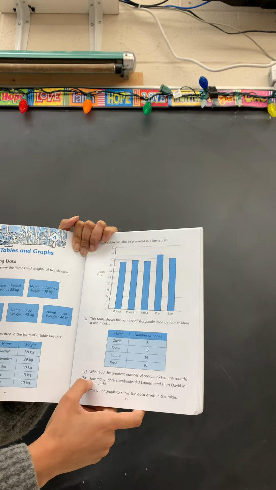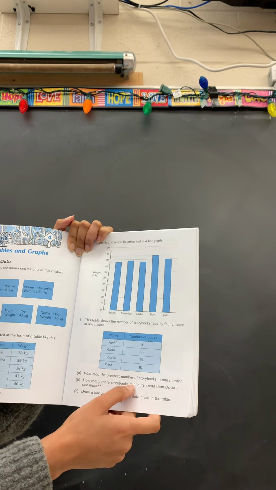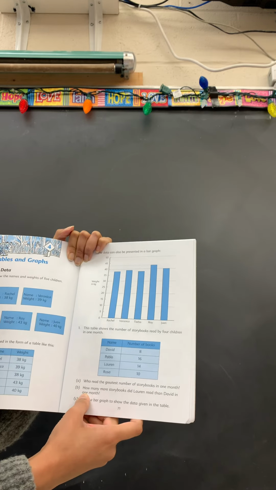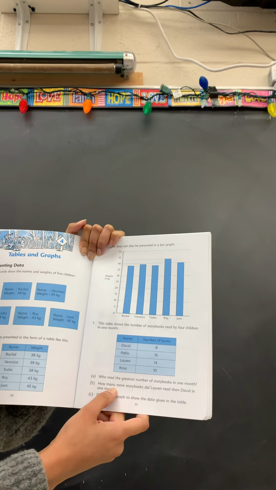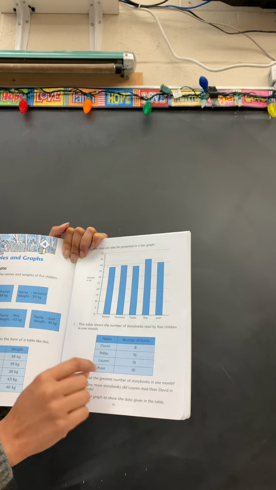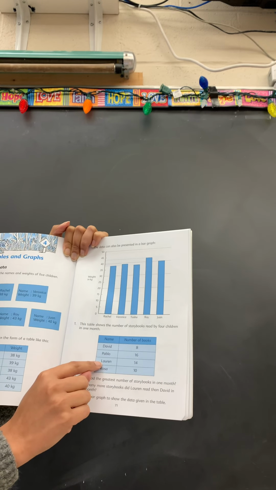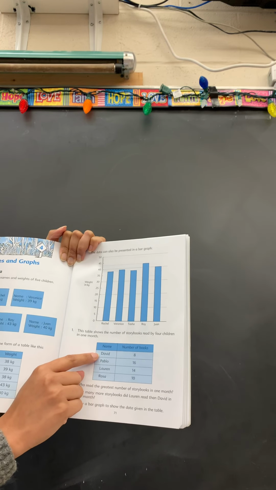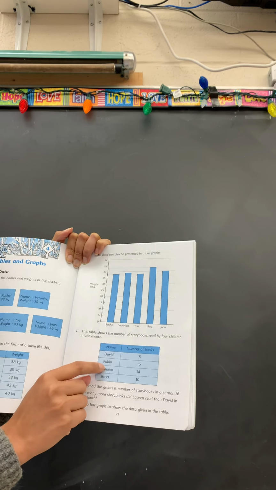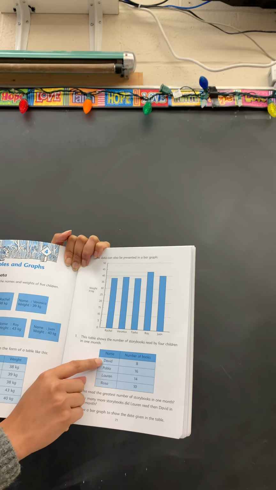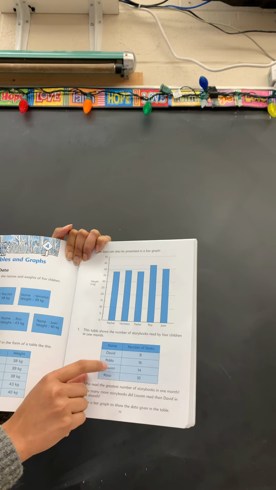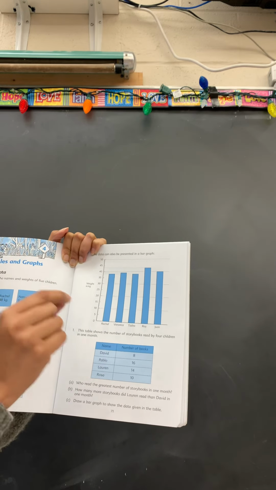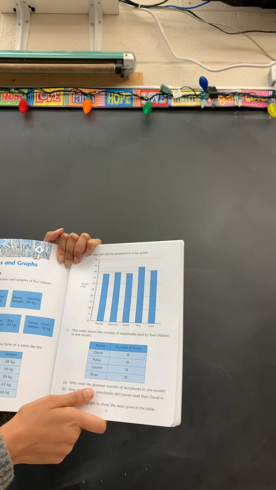Now let's see. How many more storybooks did Lauren read than David in 1 month? So let's look who is mentioned in this question. So Lauren and David. So Lauren read 14 and David read 8. So that means how many more books did Lauren read than David? 6 more books, right? So Lauren read 6 more books than David.